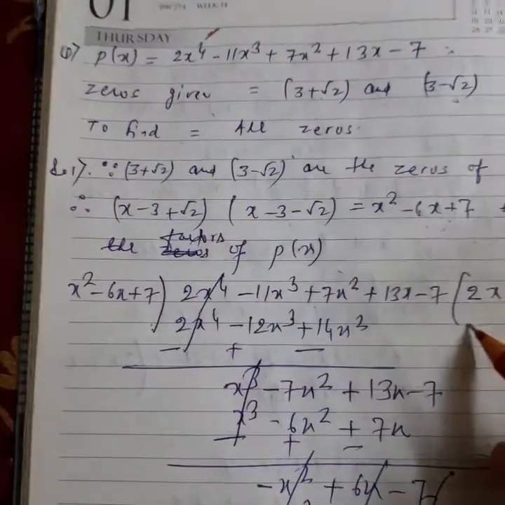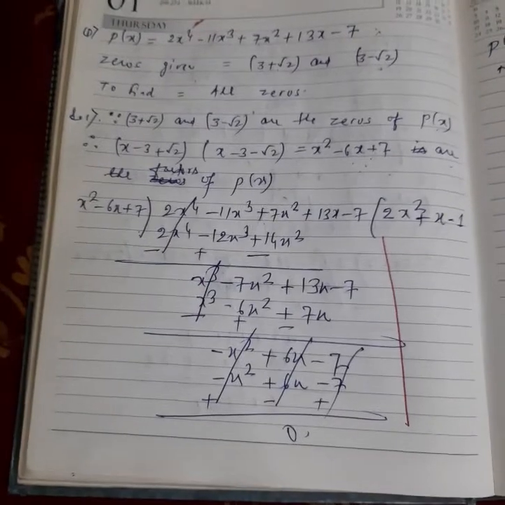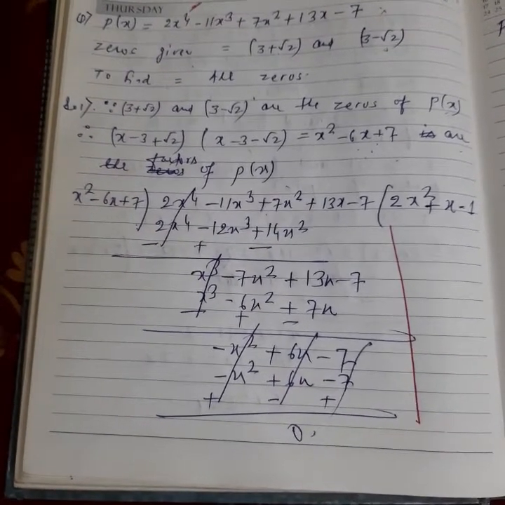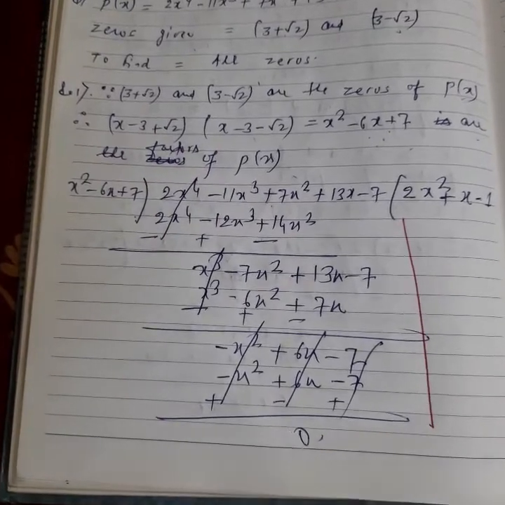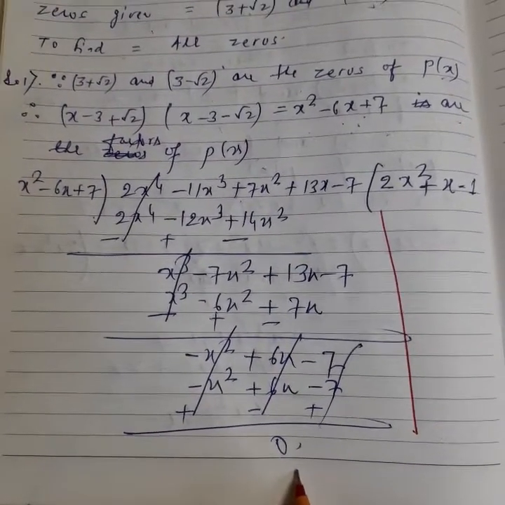Now the long division method, you know it very well. You can divide it by yourself. On dividing it very carefully, lastly what will you get? You will get the remainder 0. Got it?